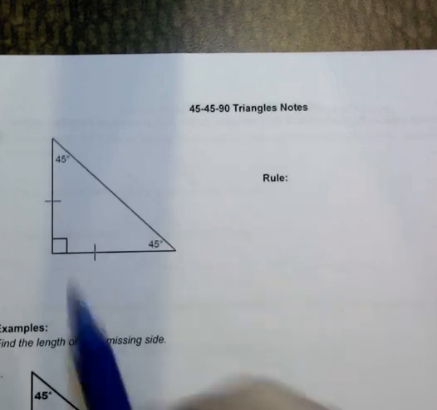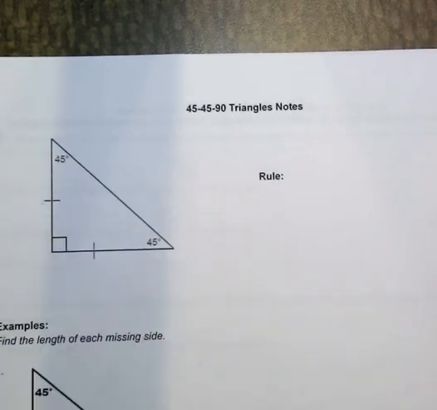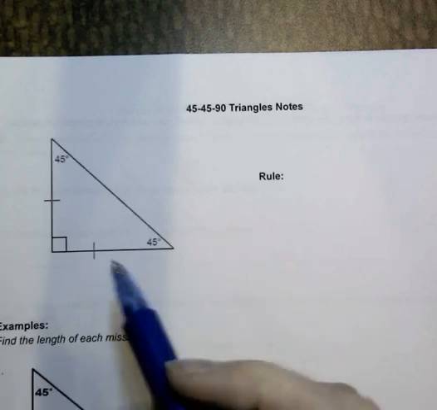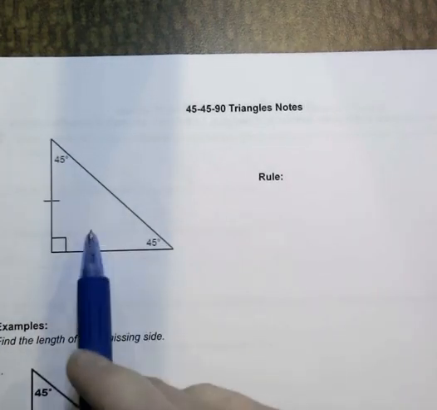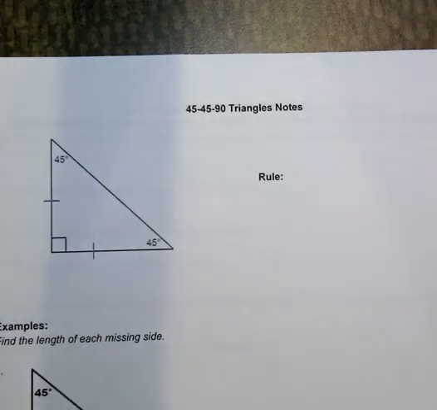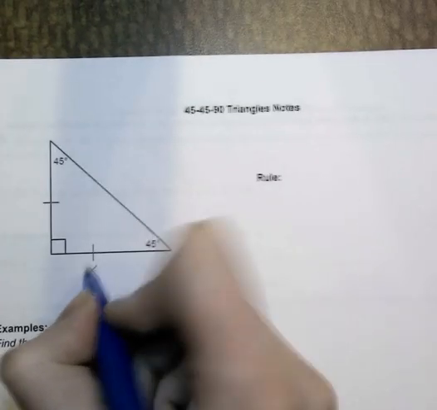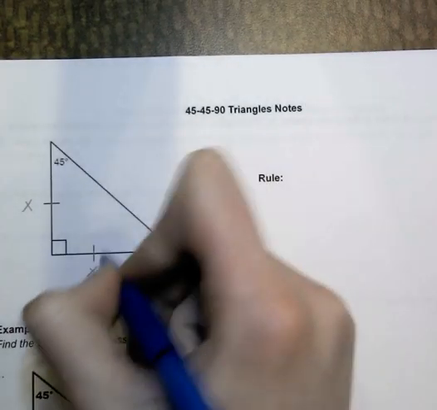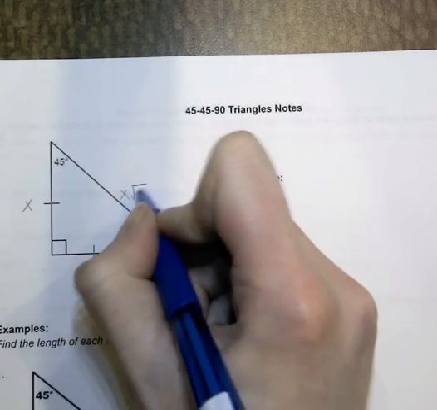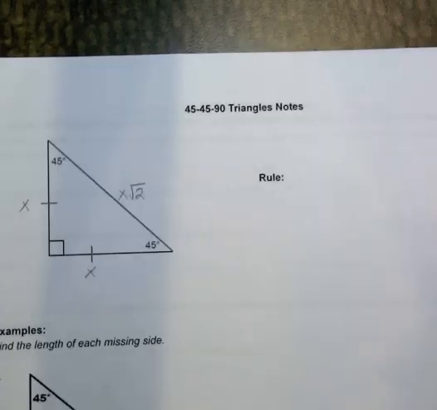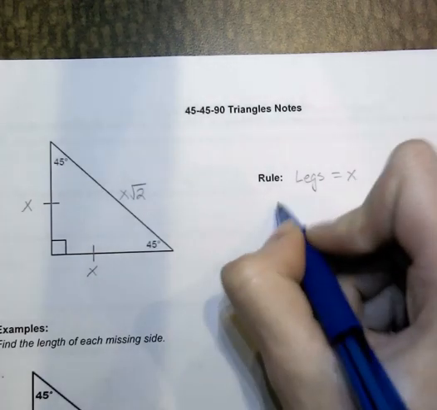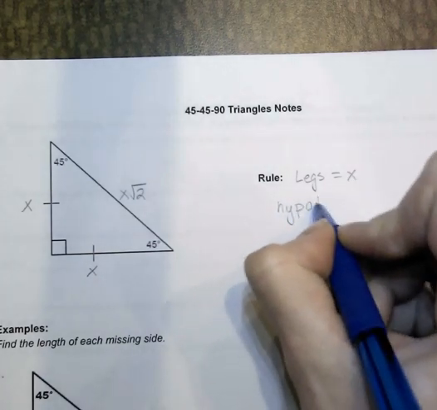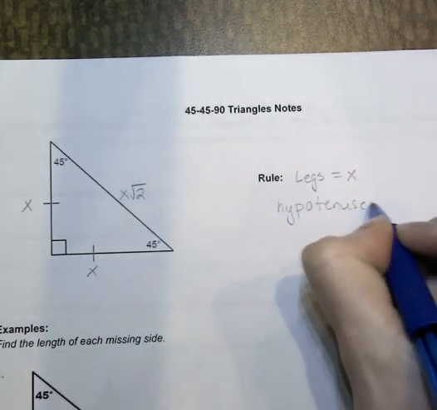So you'll notice that I also have these congruent markings. That's because every 45, 45, 90 triangle is also isosceles. We saw that with a square, right? I basically cut a square in half. The square sides are the same length. So no matter what these are, so I'm just going to use x, they could be any number. The hypotenuse is that number times the square root of 2. So our rule is the legs are equal to x, and the hypotenuse is x times the square root of 2.